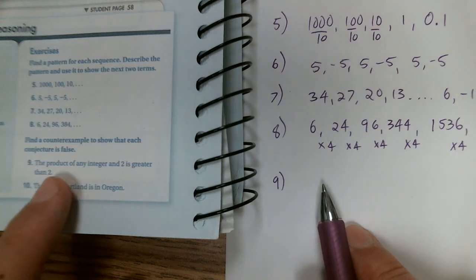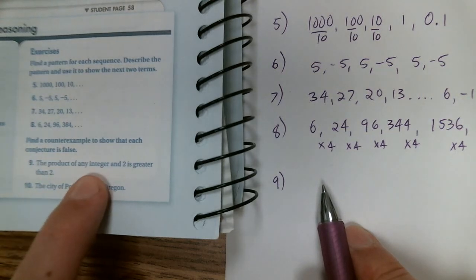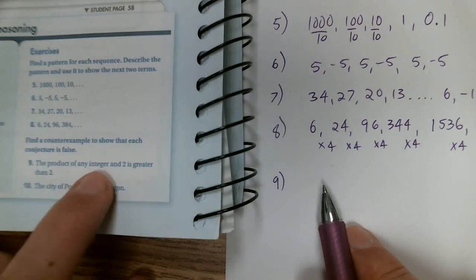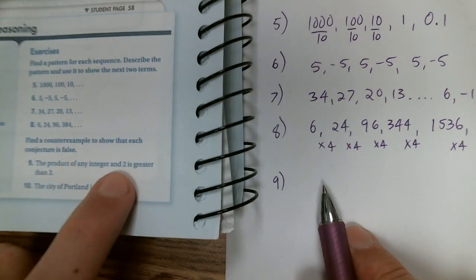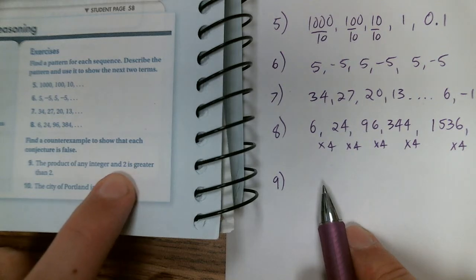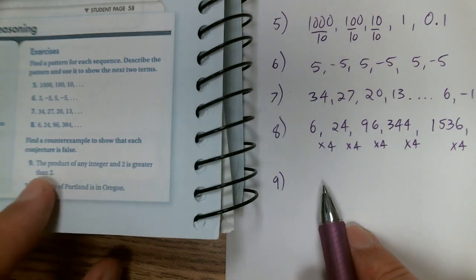So what this is saying is if I multiply any integer, which just means a whole number on the number line, positive or negative counting numbers basically, times 2, that's going to be greater than 2. Well, if I multiply 4 times 2, yeah, that's greater than 2. If I multiply 0 times 2, that's 0 though, that's not greater than 2.